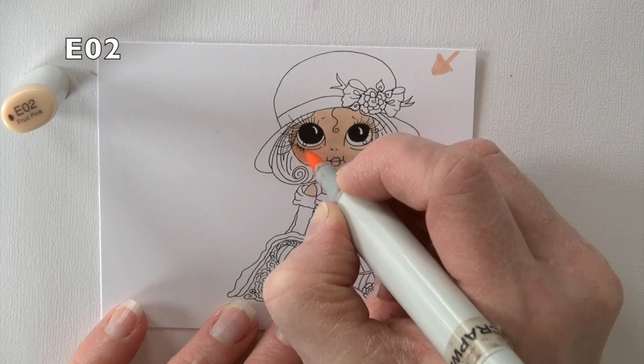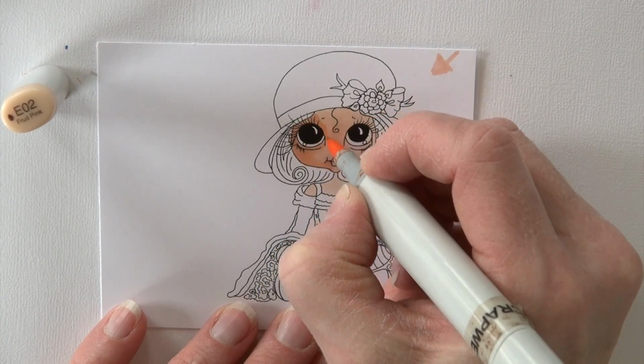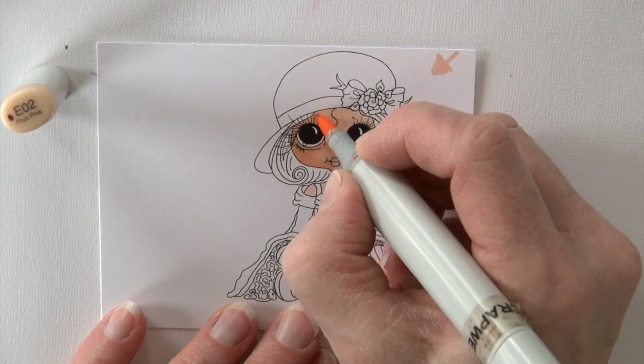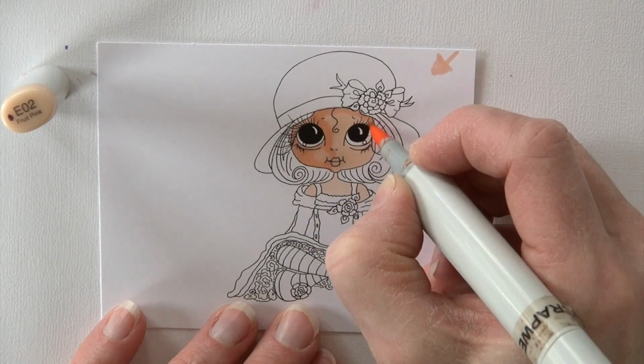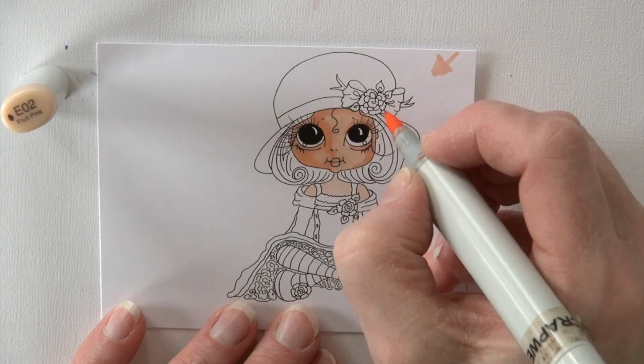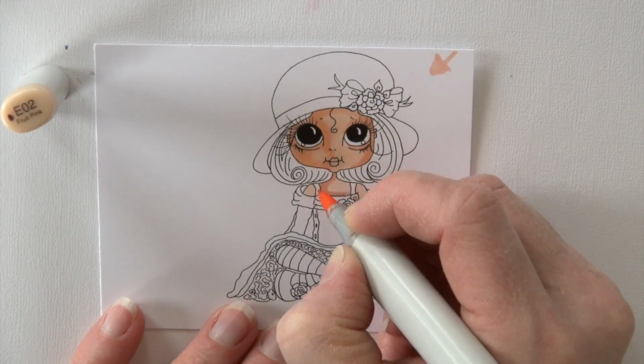E02 is next. I'm picking a light source on the right side, so I know that the shadows are coming in from the left. They come down her left side, come down the left side of her nose. They also come a small amount in from the right. We know it's a round face. Falls back to both sides.